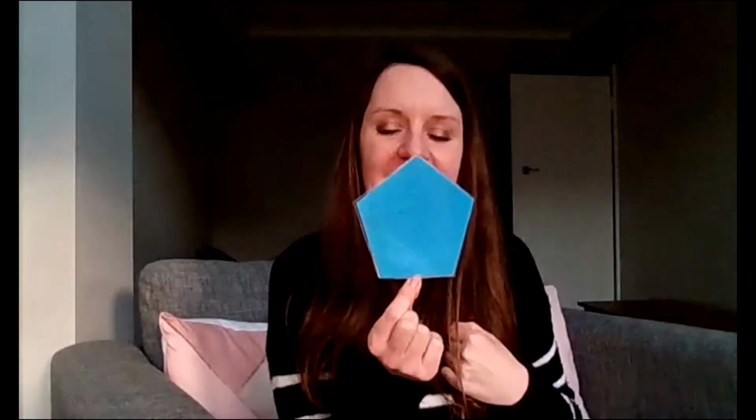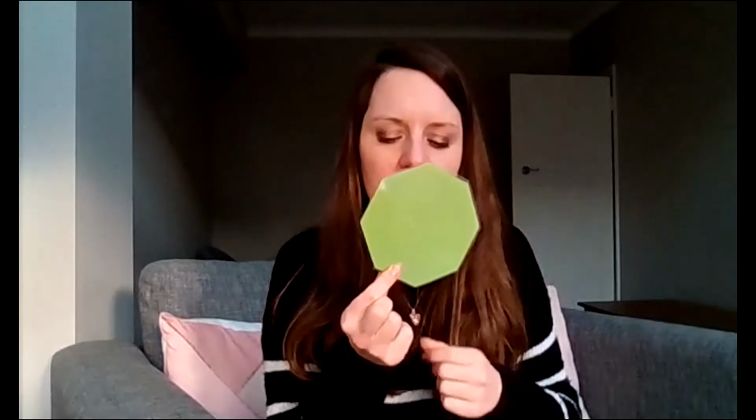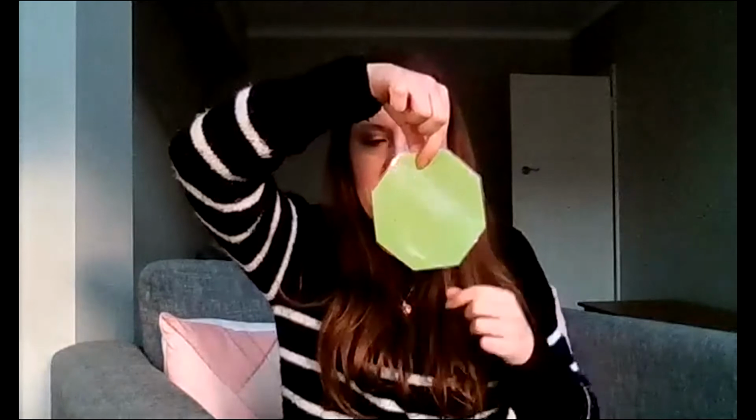You should be saying it has 5 sides, 5 sides, and 5 vertices, 5 corners. It is a pentagon. Okay, last one. How clever are you feeling? What is this one? There's lots of sides and lots of corners here. Might have to count them carefully if you're not sure.